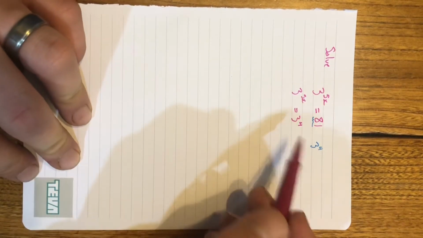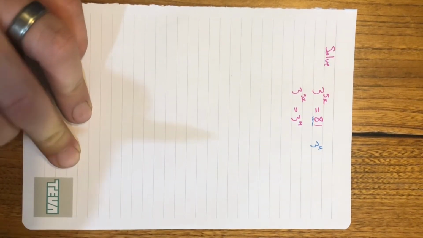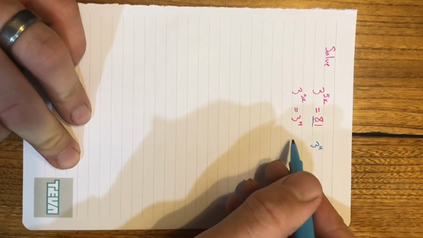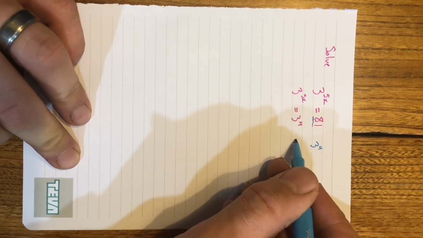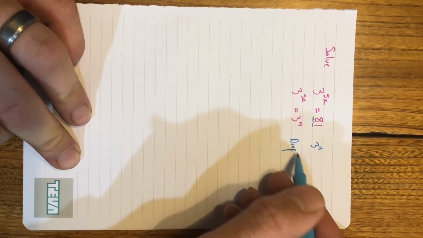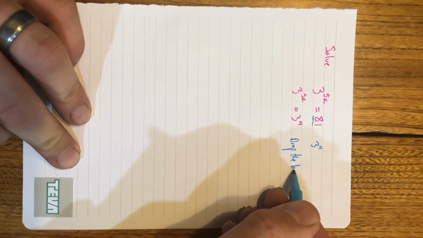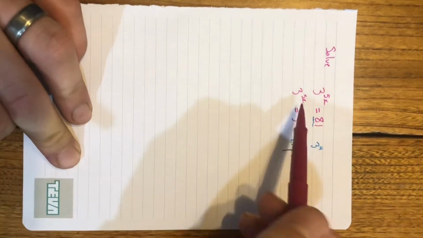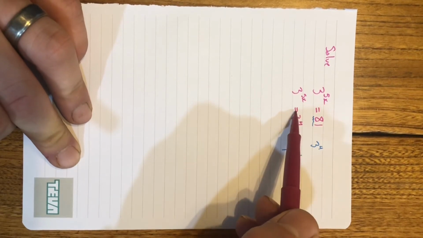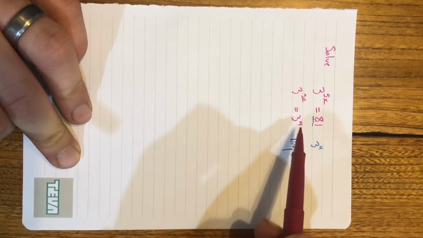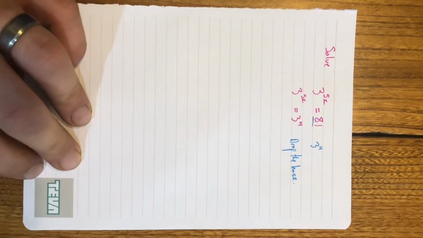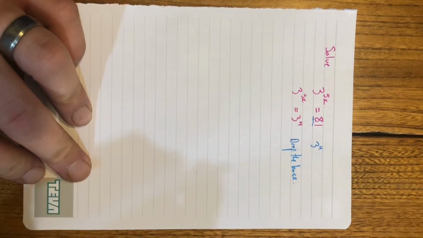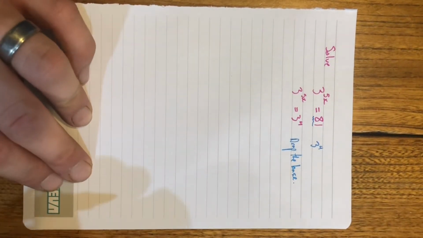Now, once you get to this spot, you can do much like every poor dubstep song from the late 2010s and drop the base. Now, you can only do this base dropping thing if you have an exponential term equal to an exponential term. There can only be one term on either side of the equal sign. If you have multiple terms, you have to find another strategy, which we'll see in the hard problem.